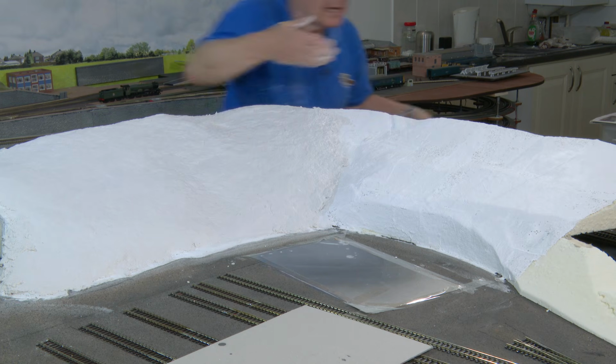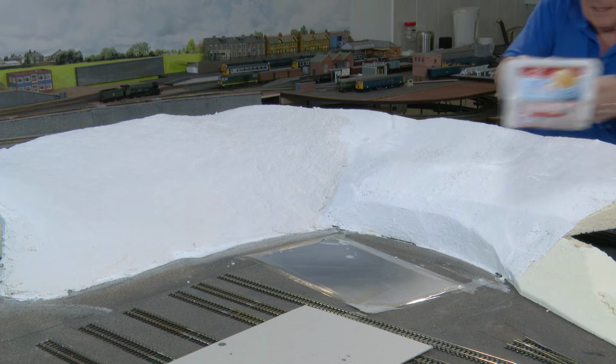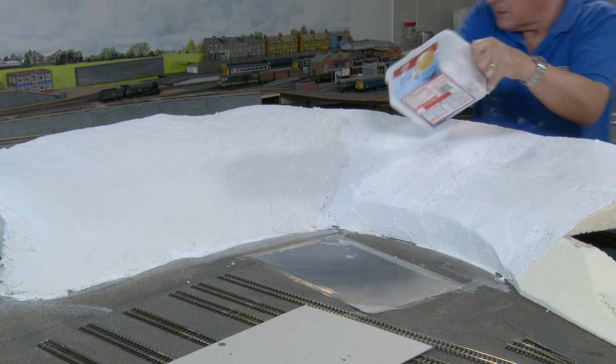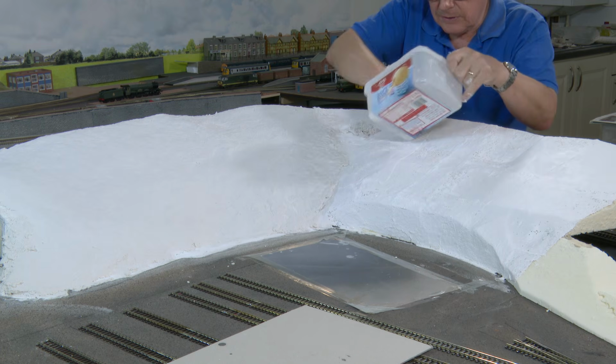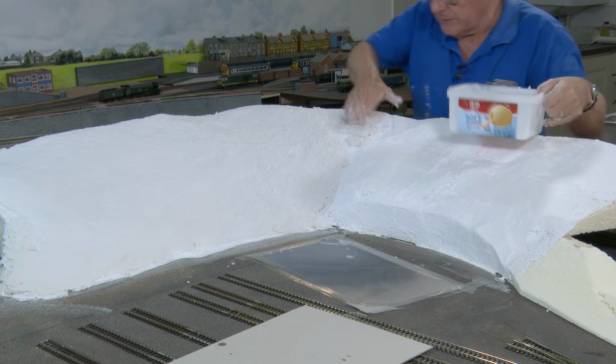Now I'm just going to wet my hand, and you can see, I just use this last drop, and you can see the effect of when I wet my hand on it.